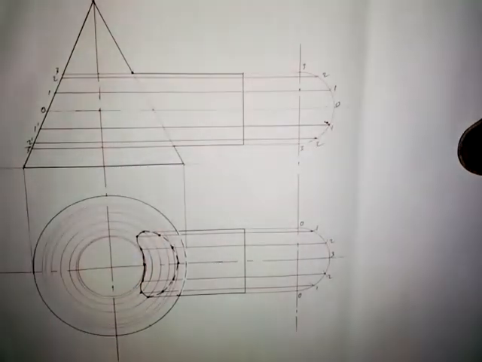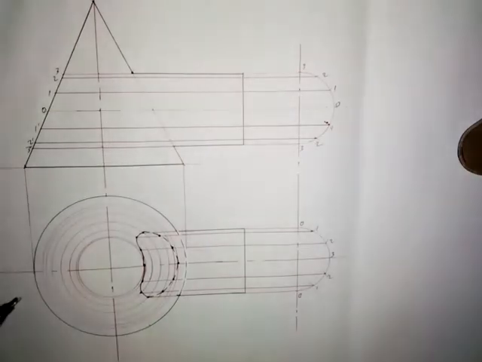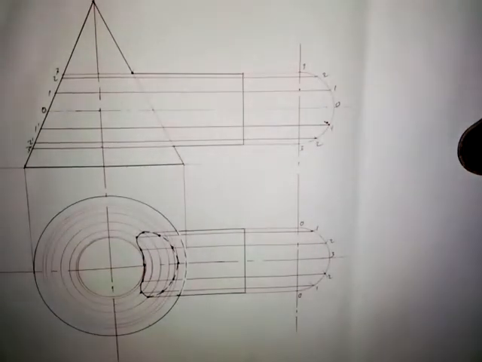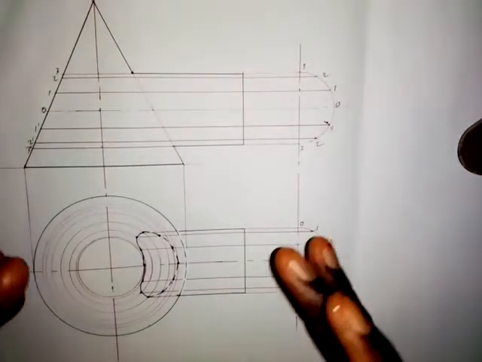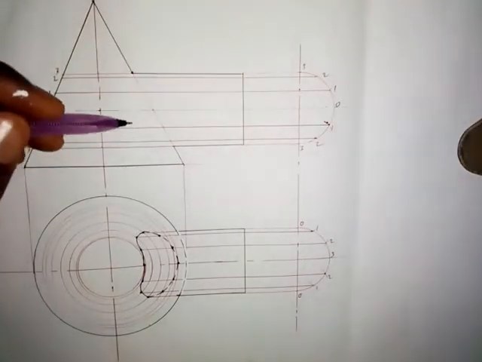So from this point down to this point should be hidden. That's what I've done, so I believe you can see it. We have drawn the curve of interpenetration in the plan. This is how it will look in the plan. The next thing that we are going to do is to draw the curve of interpenetration here.